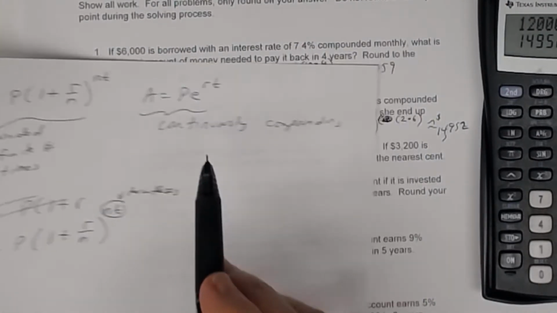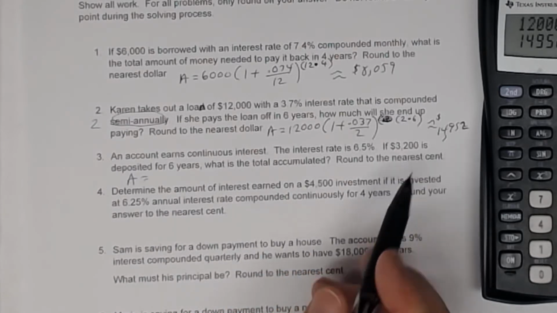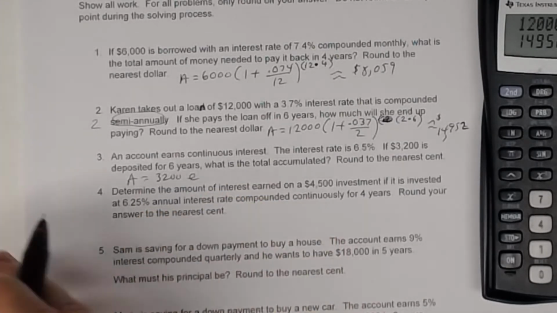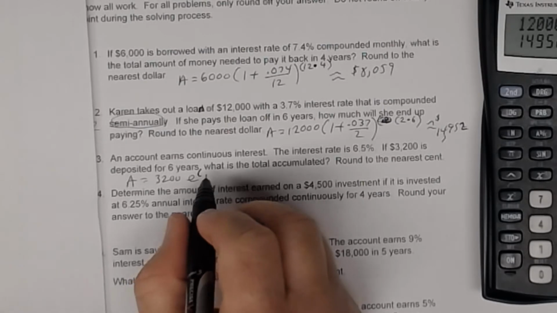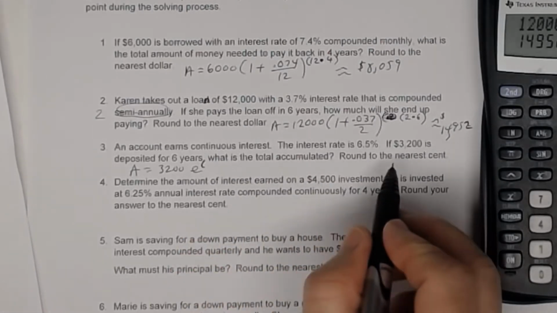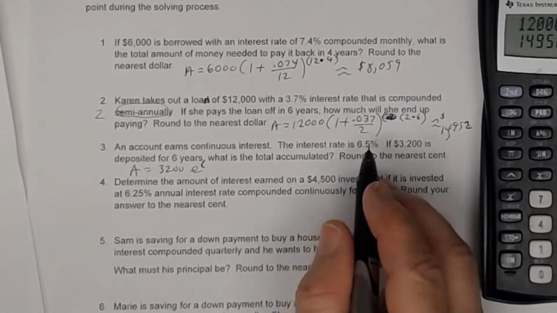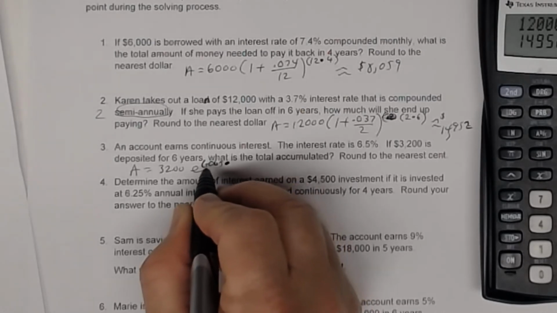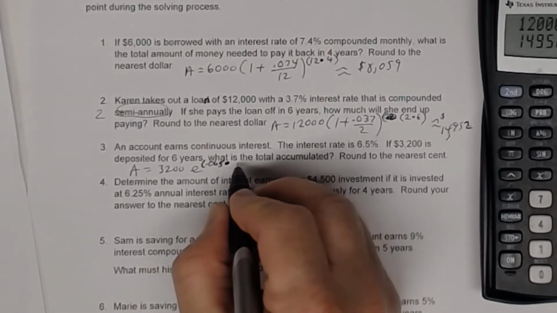The principal is your original amount, the amount you ended up investing, which in this case is $3,200. So you're going to say 3,200 times e, all raised to, and remember the rest of this is an exponent, so put that in parentheses. And then my interest rate, so remember rt, r is the rate, t is the time. My rate is 6.5%, but you have to write that as a decimal, so that's 2 places to the left: 0.065 times the time, which you're told is 6 years.